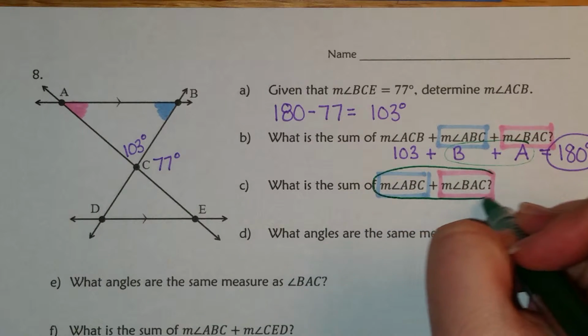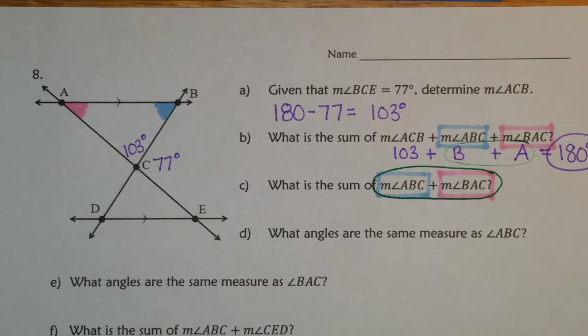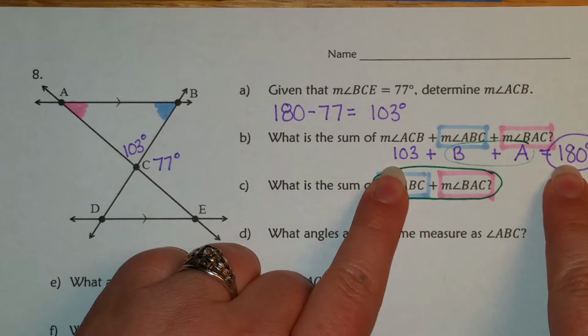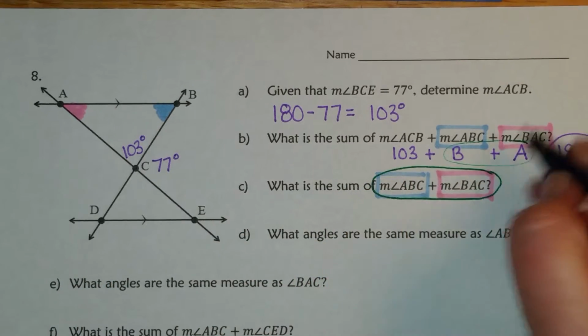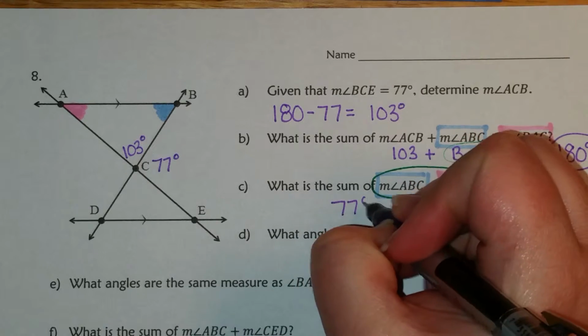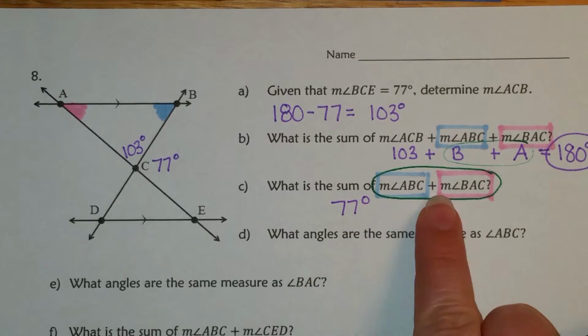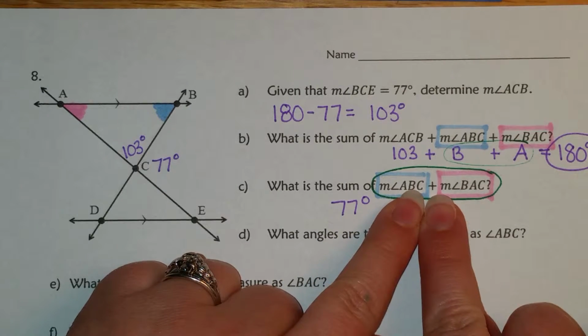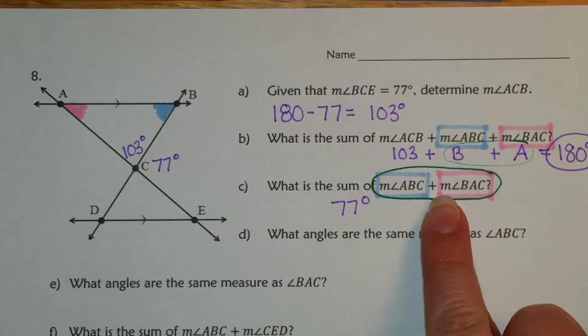If I look carefully, 103 plus something gives me 180. That something is 77 degrees. So I don't know which one measures what. I just know that together the sum is 77 degrees.